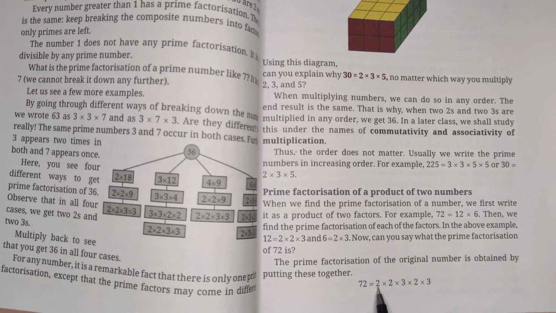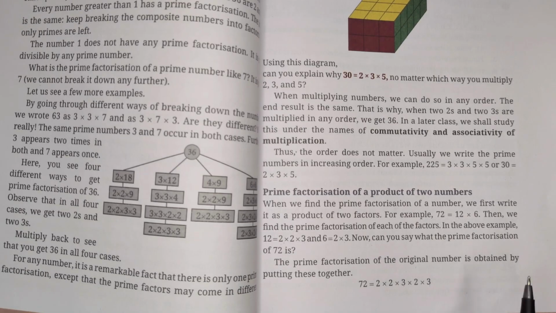When we write this, this is for 12 and this for 6, and rearranging, that is 3 times 3 and 2 times 2 times 2. And the other method is the division method, prime factorization till getting 1 as the remainder.